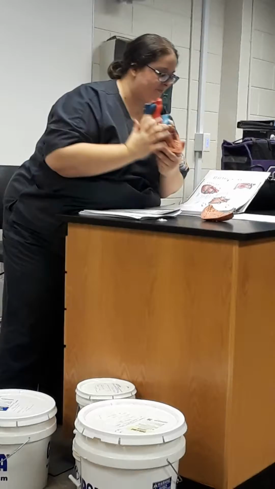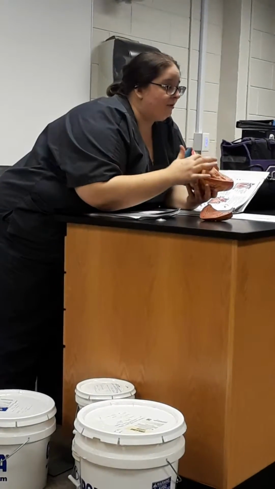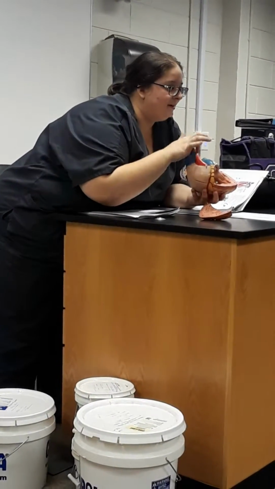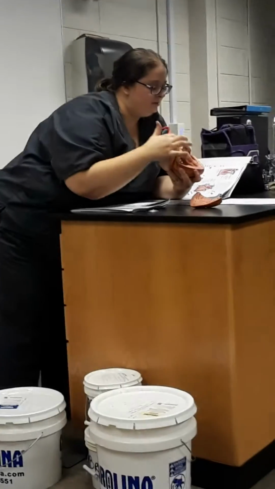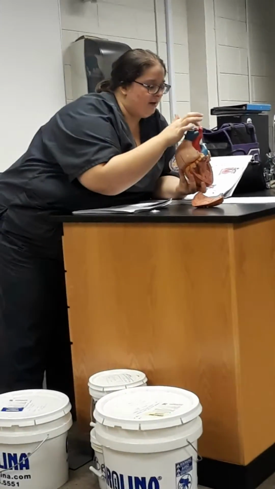The aorta is the really big artery that's coming out of your left ventricle right here, that's super big and thick. This is your happy aorta. And it starts to have a bunch of branches off of it, but this is your aorta.